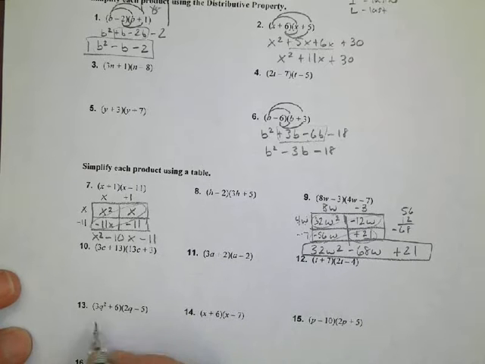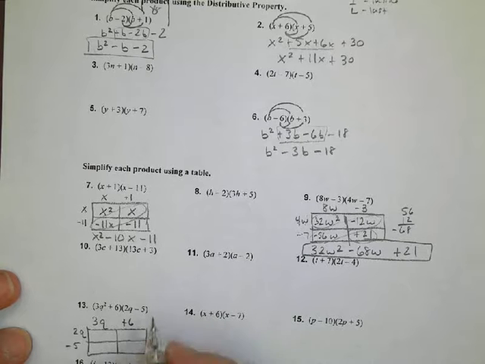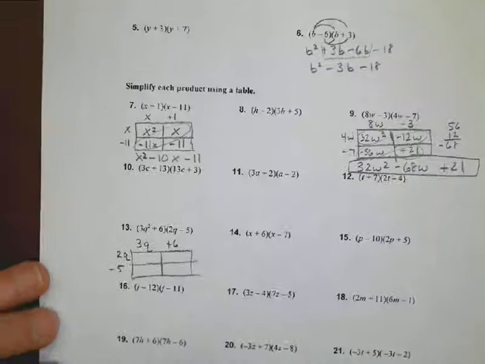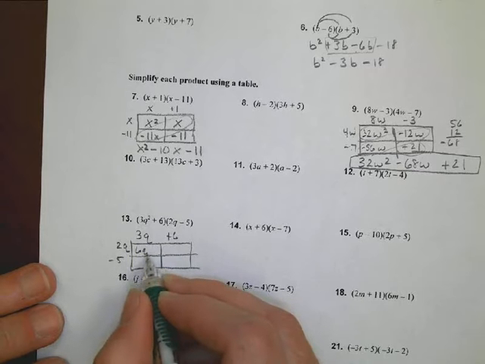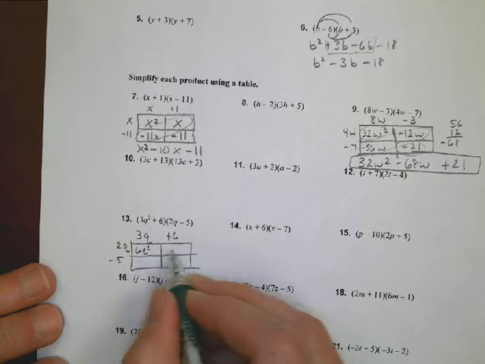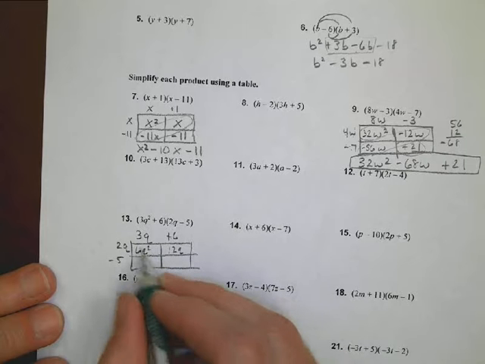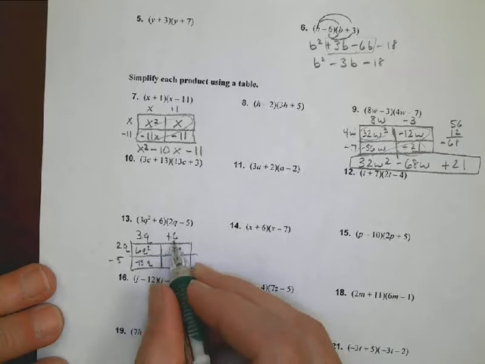Okay, let's do another box down here. We have 3Q plus 6. I have 2Q minus 5. So those are my terms that I'm working with. I draw it across like this. And I end up then with 3 times 2 is 6Q squared. 6 times 2 is 12Q. 3 times 5 is negative 15Q.